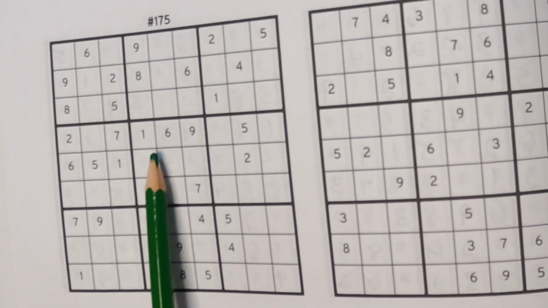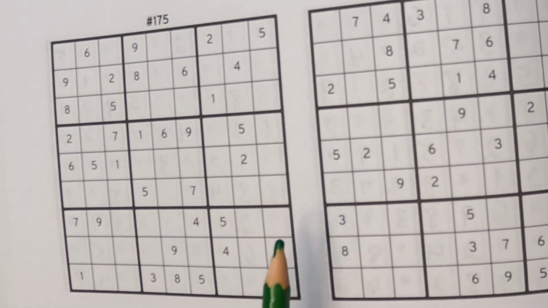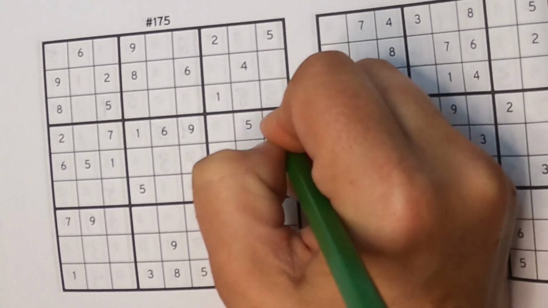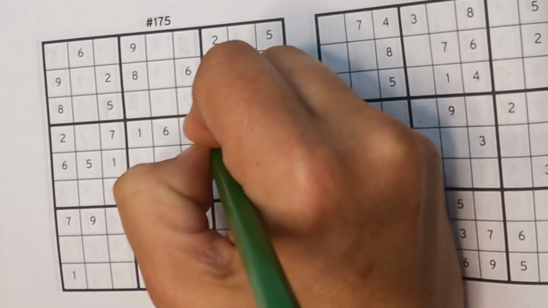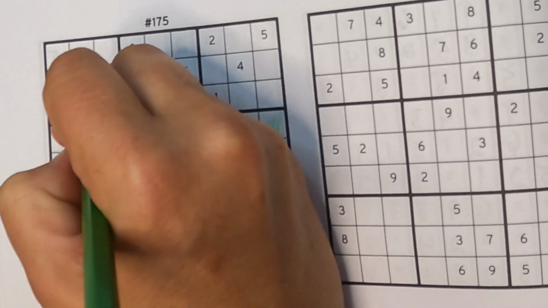If we start with this row, we're missing 3, 4, and 8. Got no help here. 3, 4, 8, 4 here, so 3, 8, and no help here. 3, 4, 8.